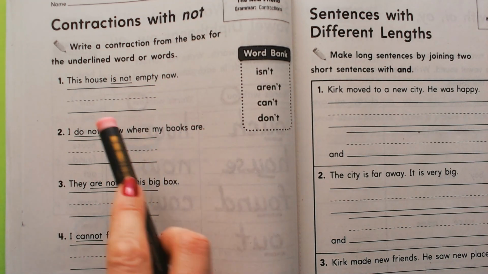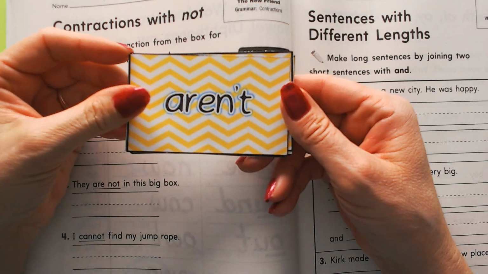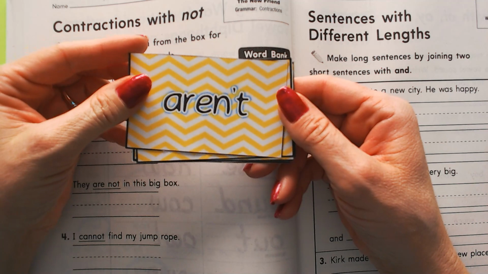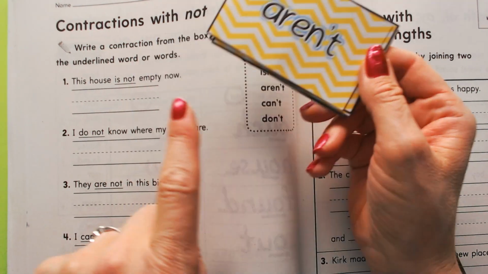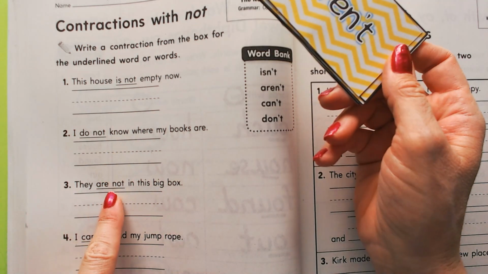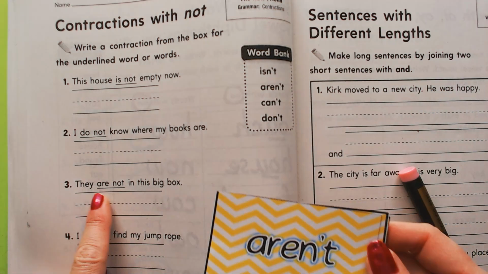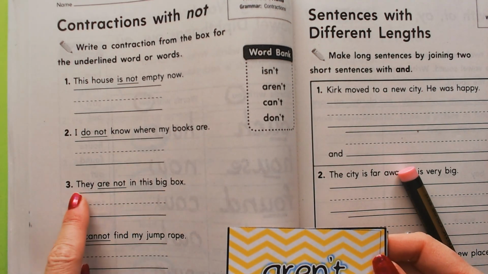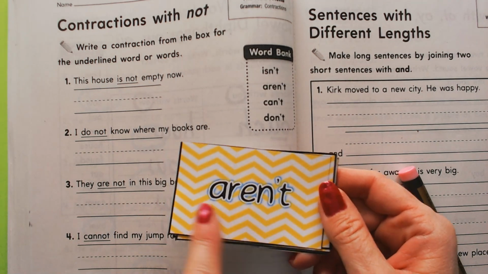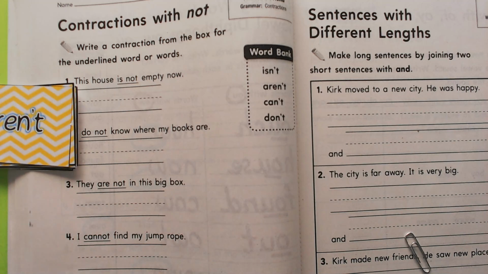Not. So, let's go ahead and look at some contractions. Okay, so this says aren't. Aren't means the same as are not. So is there a sentence over here that says are not? Oh, right there, are not. They are not in this big box. They aren't in this big box. So let's go ahead and write down aren't.